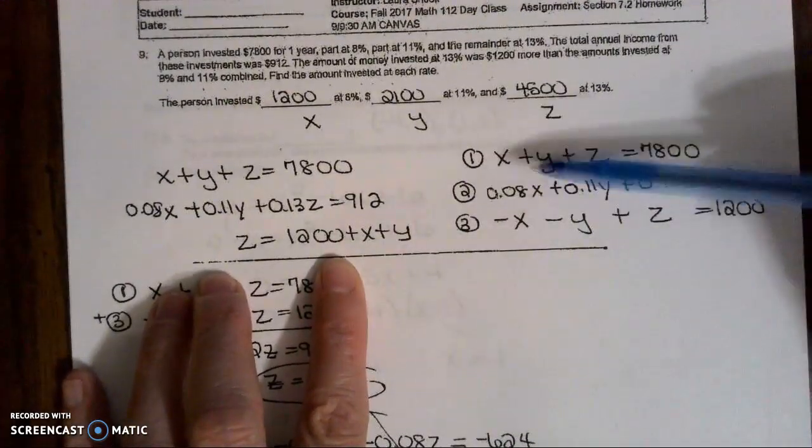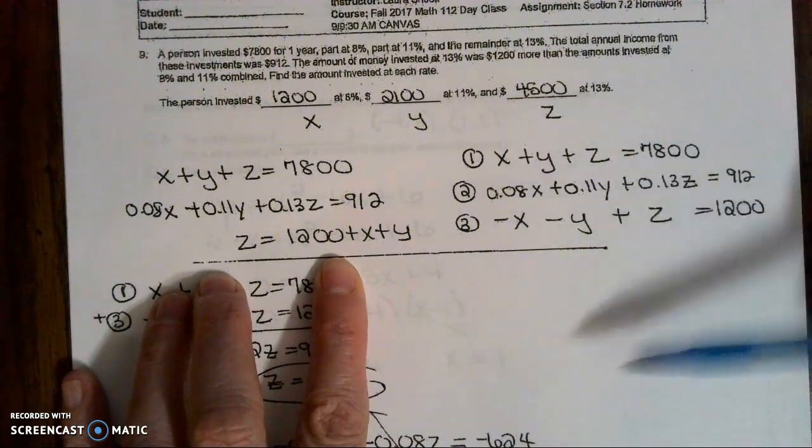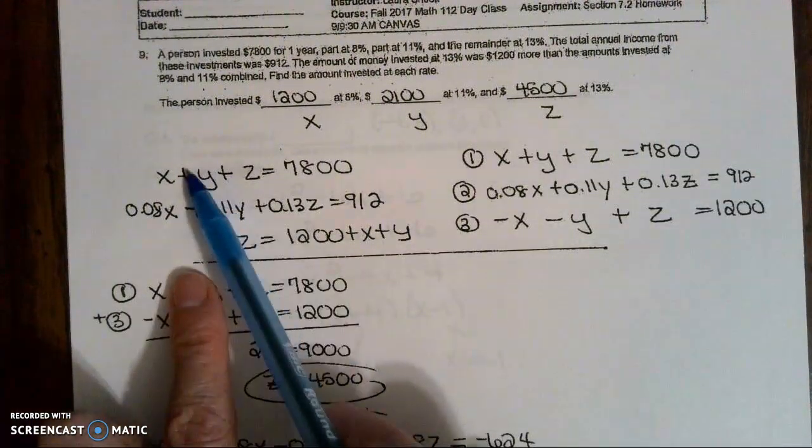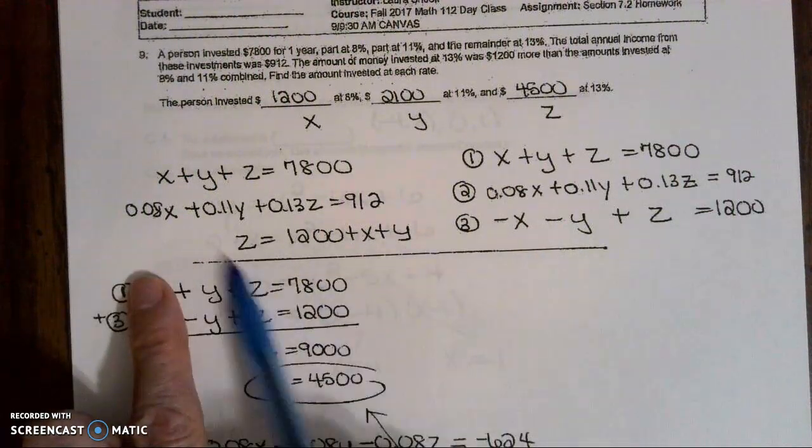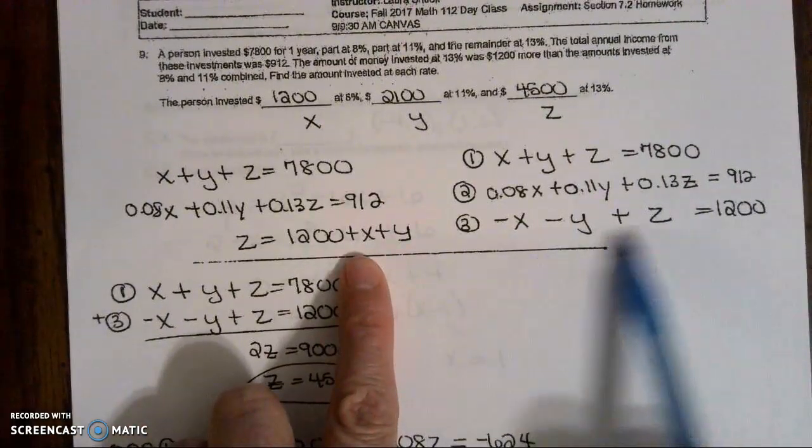To put these in the correct form, I want the x's, the y's, and the z's lined up. So what I did was, these two equations are fine. This equation, I subtracted x and I subtracted y. So I'm going to change the third equation.